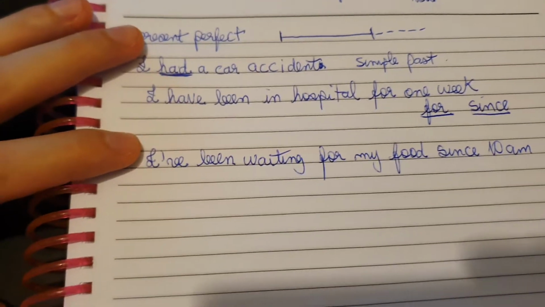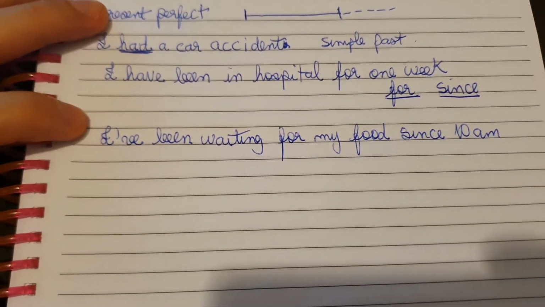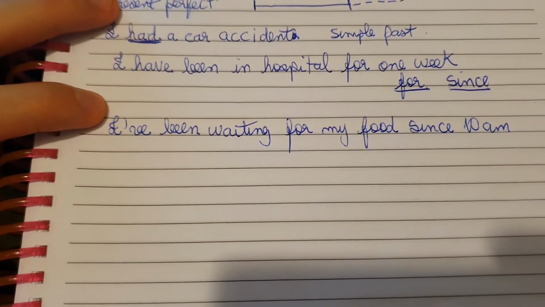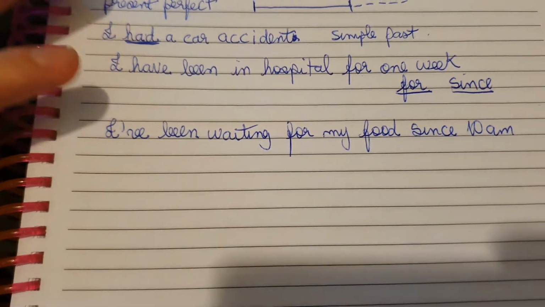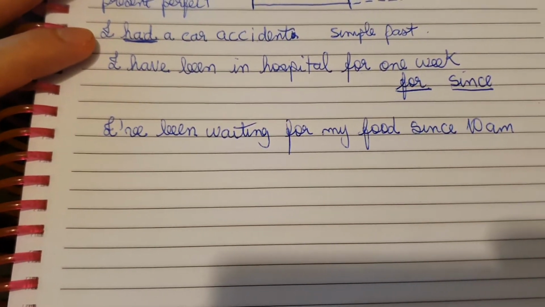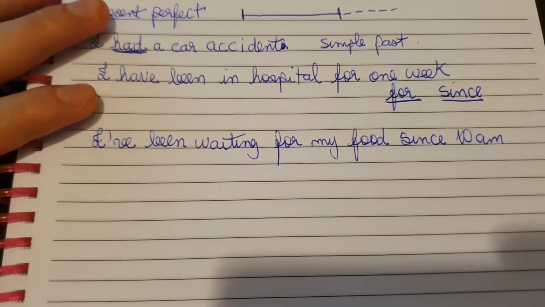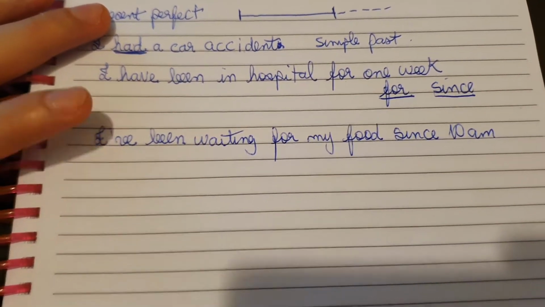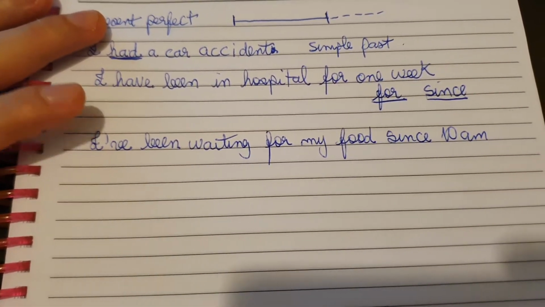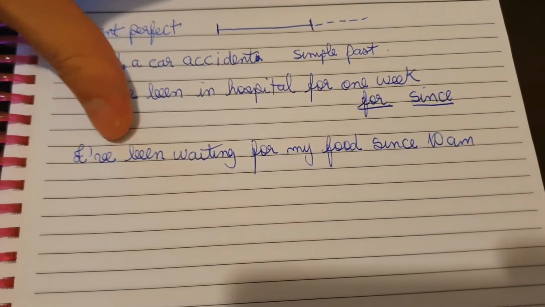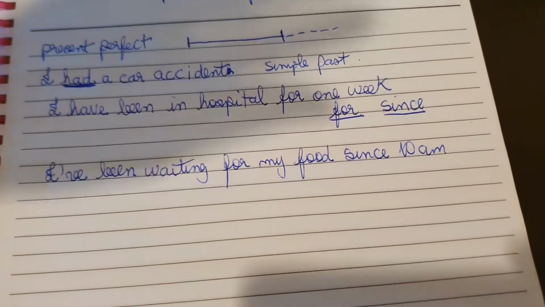It's not the situation because I have already had lunch, right? Imagine the situation in which you have ordered some food through an app, for example. Nowadays it's more common, right? And you have to wait until the food gets delivered to your home. So I have been waiting for my food since 10 a.m.